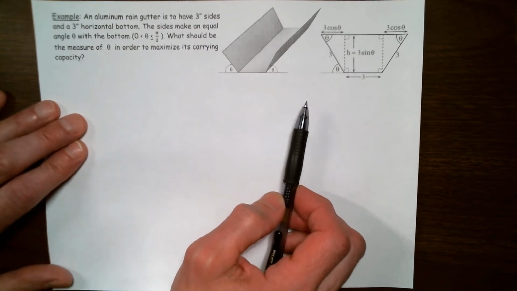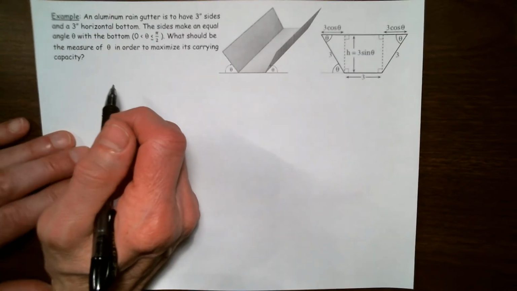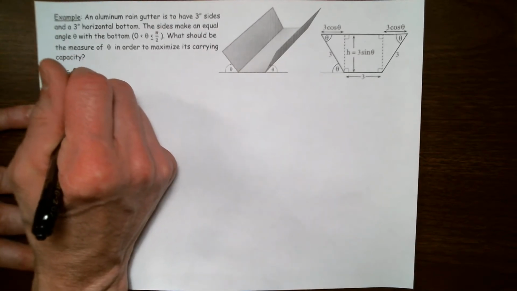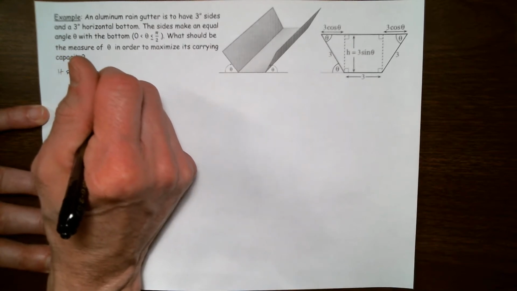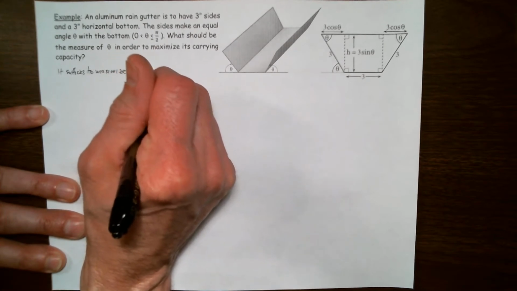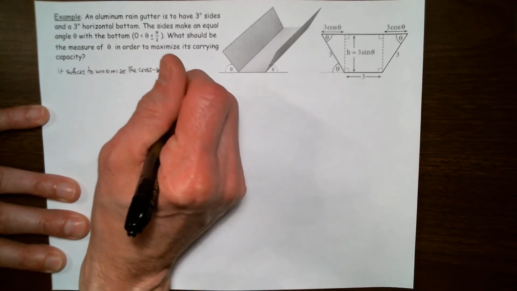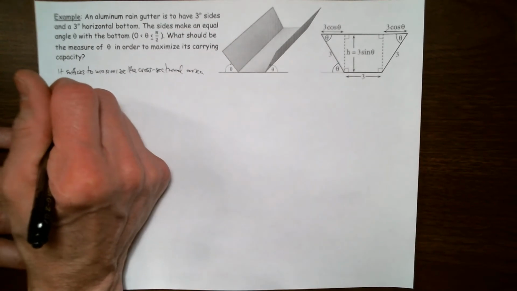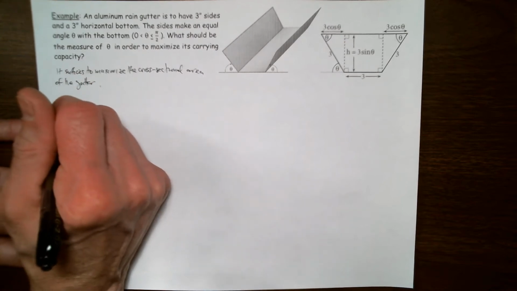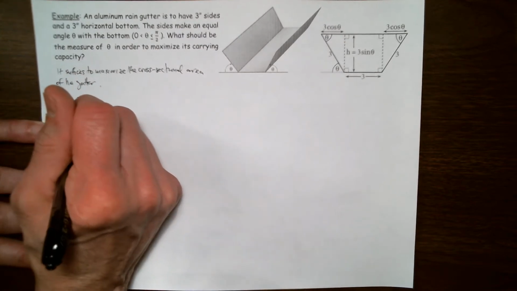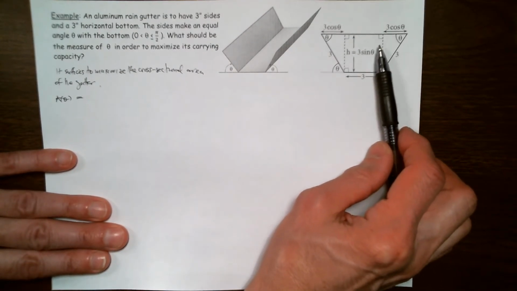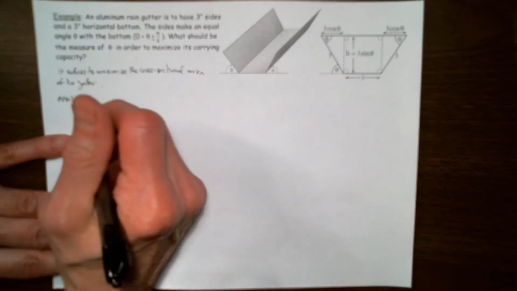And so we could write down the area of the cross section. Let's first say that it simply suffices to maximize the cross-sectional area of the gutter to solve our problem. So what is the area of the cross section? Well, again, it consists of two congruent right triangles.